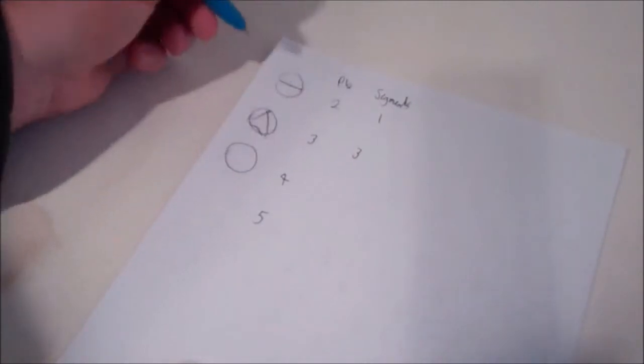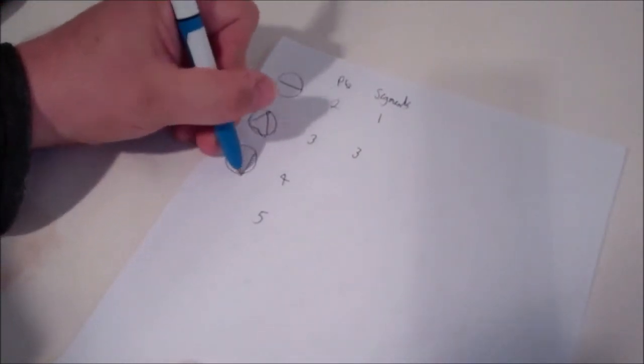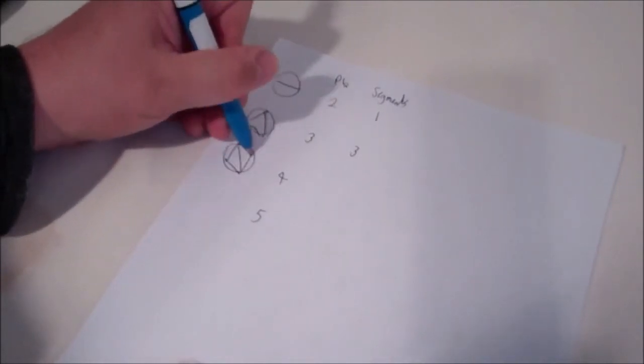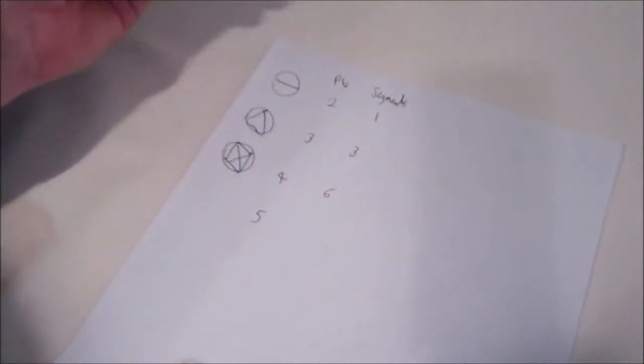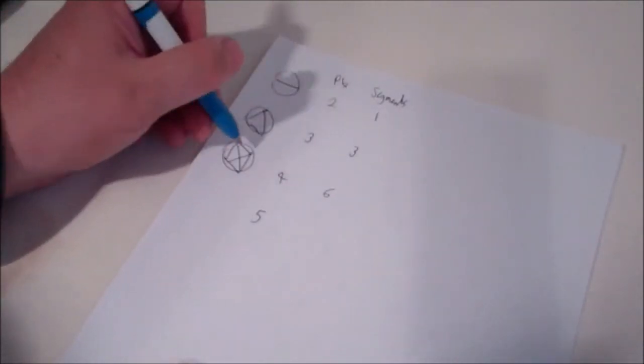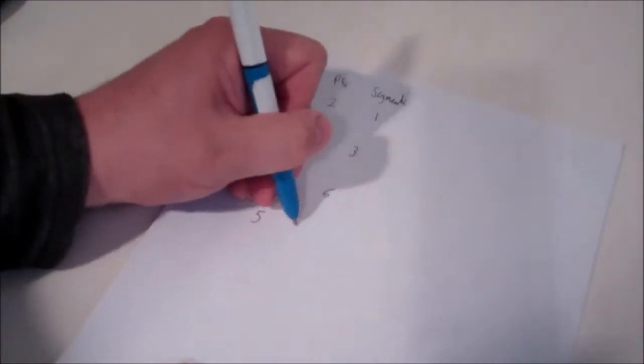What about the one with 4 dots? Let's just make that quickly. How many segments did we have? 4 around there and another 2, that makes 6. Okay, the next one with 5, the number of segments was 10, and you can go verify that for yourself later.